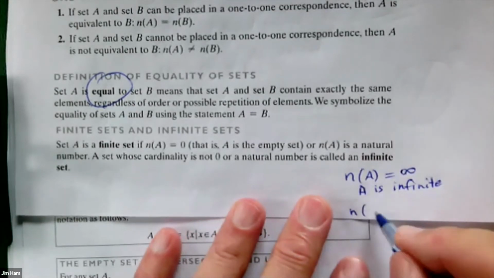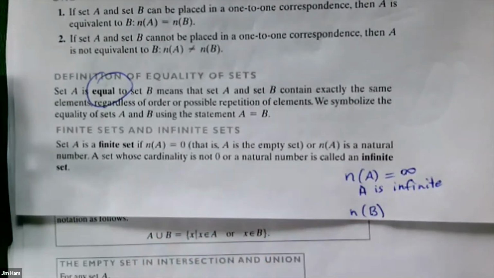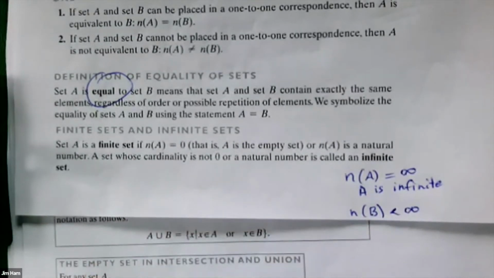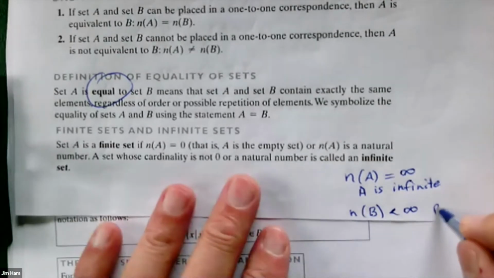If the number of elements in the set is less than infinity, it could be a billion, a trillion, a quadrillion, a quintillion, or 1, 2, 3, 4, anything that's a finite number, if it's less than infinity, then we say B is finite.